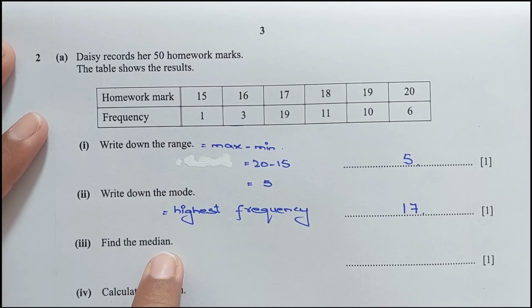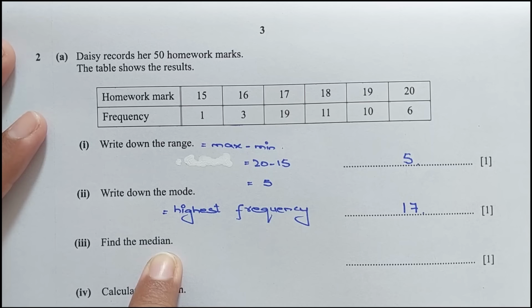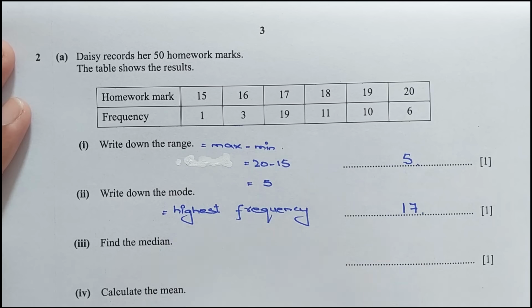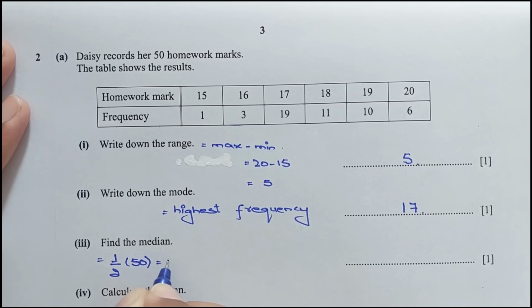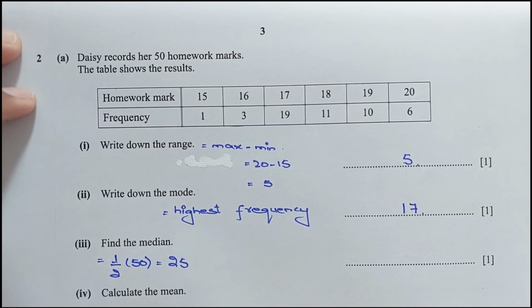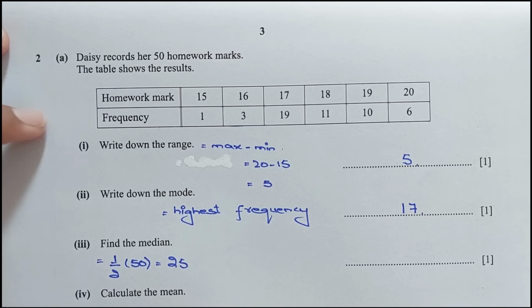Now for part 3, find the median. For the median, if we have scattered data, we have to arrange the values from lowest to highest, and then pick the middle one, that would be the median. But here we have to use a cumulative frequency technique. For the median, we take half of the total. Half of 50 is 25. So 25 is the median position. So let's see where 25 comes.